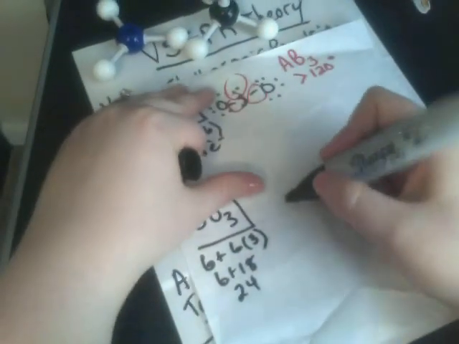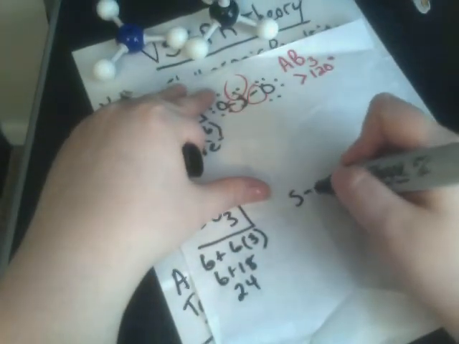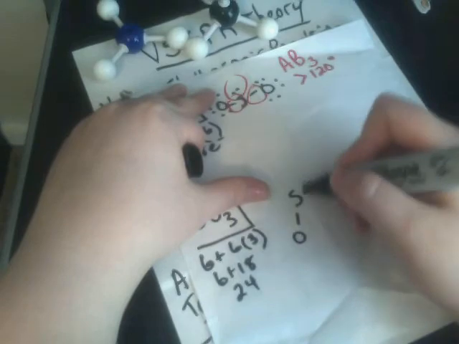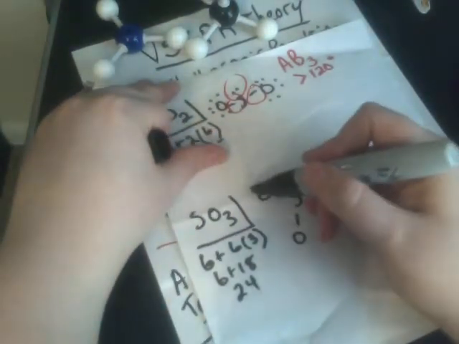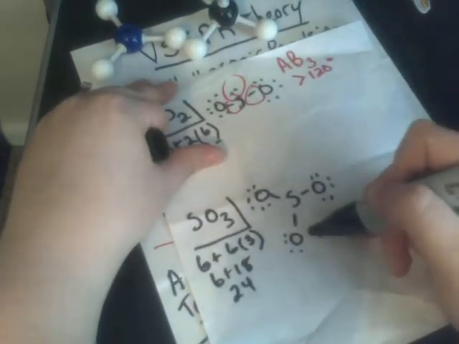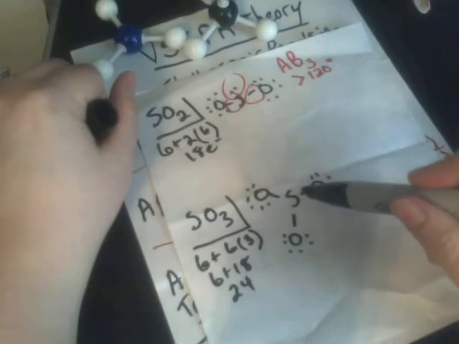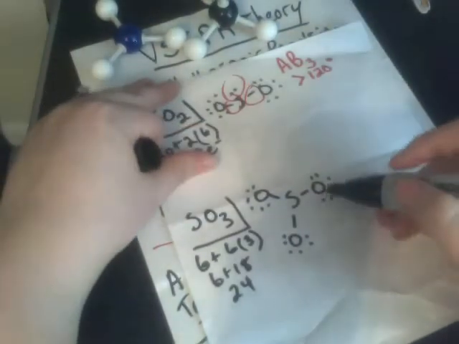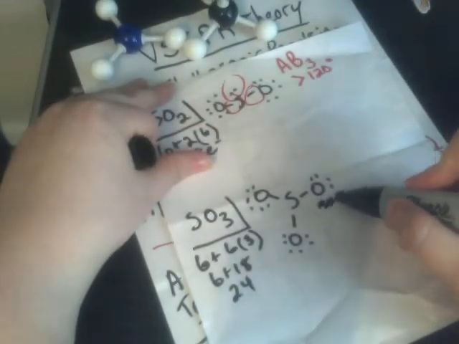So S bound to O, bound to O, bound to O. Complete the octets on the outsides. Now how many electrons do I have? 24. But the octet on the S is not satisfied. So what am I going to do? I'm going to get rid of one of these, and I'm going to make a double bond here.